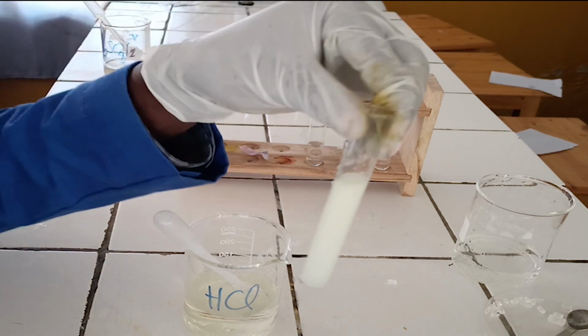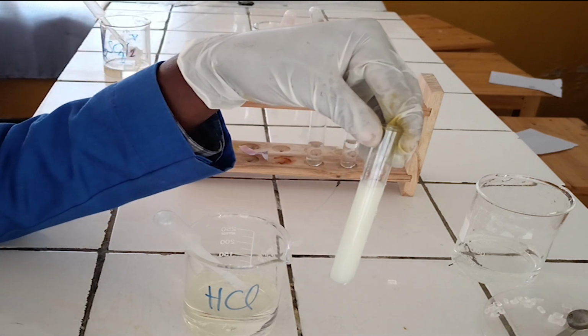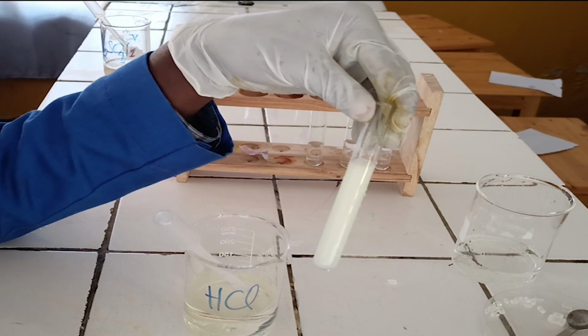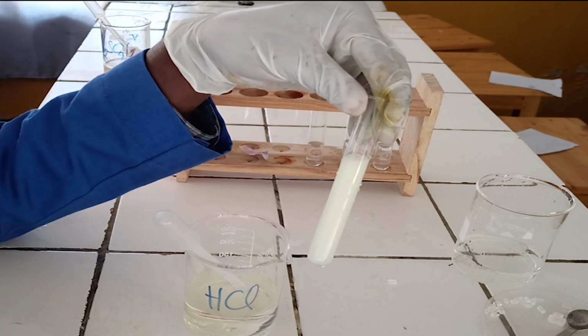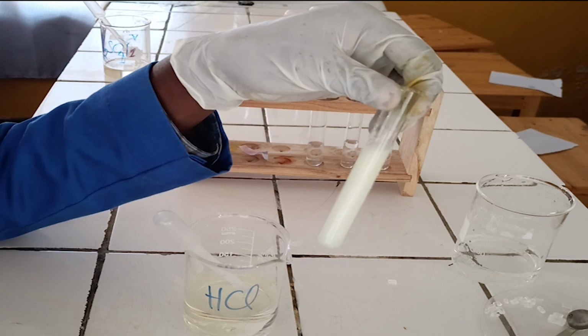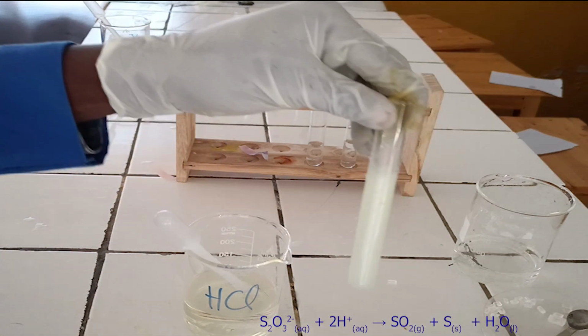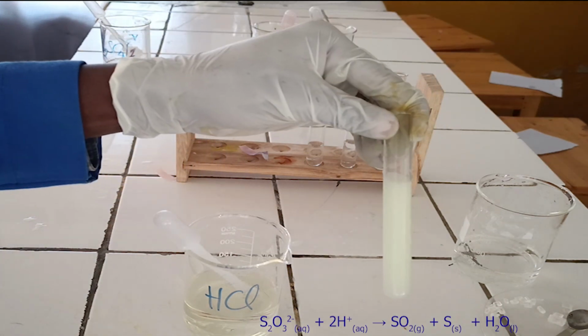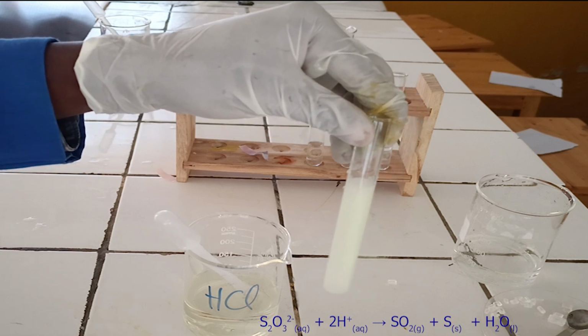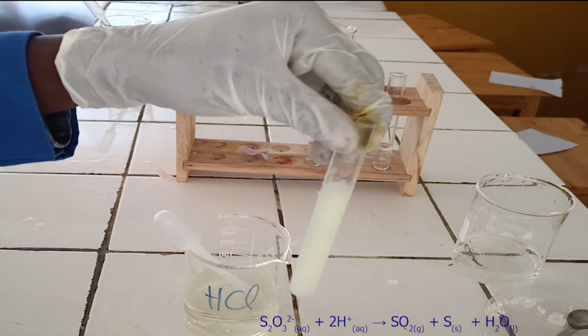As you see, hydrochloric acid reacts with thiosulphate ion to form a pale yellow precipitate. During the reaction, sulfur element is formed; the yellow precipitate is the sulfur element formed. Below, there is the ionic equation for this reaction.